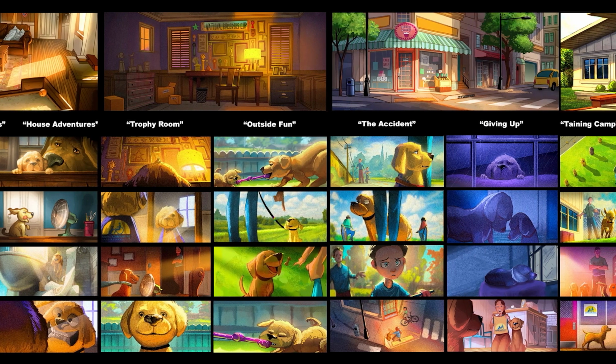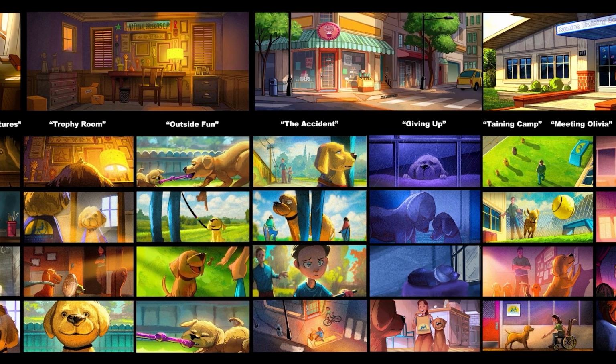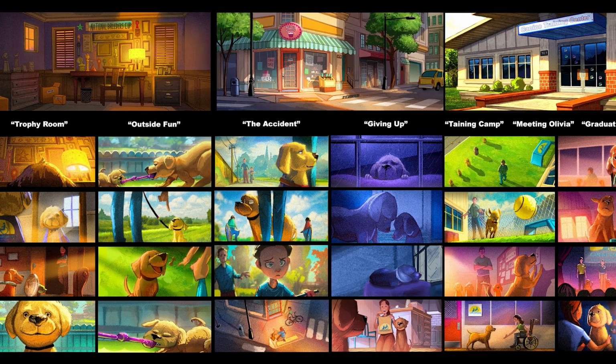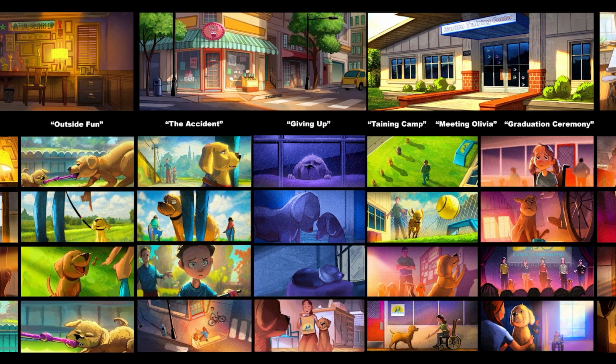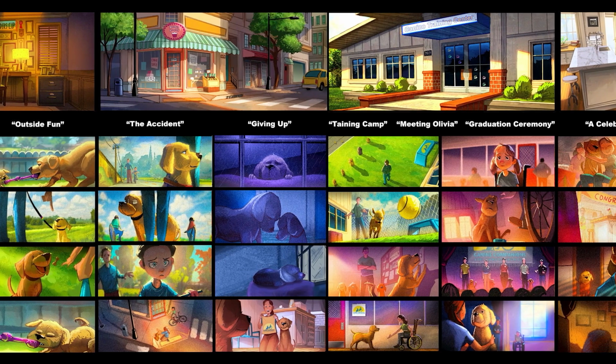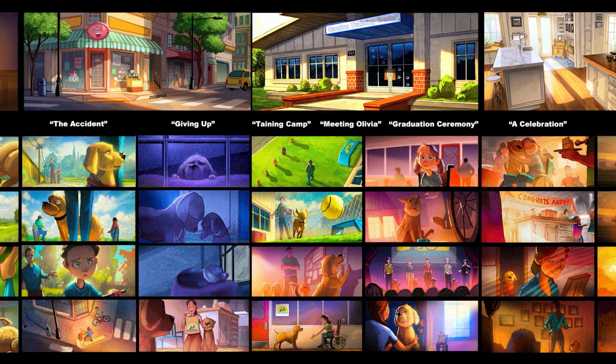he goes out in the yard, then he goes out in the town, and then he has his traumatic moment. And if you notice, the color scheme starts to turn more blue tones because it's more of a sad, it was raining and all that. And then he goes through training, he goes through his Rocky moment, and he succeeds.